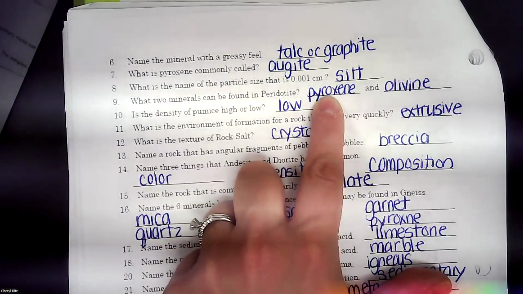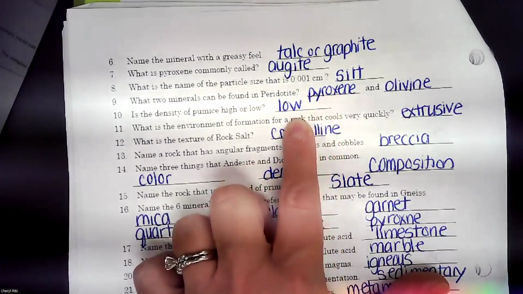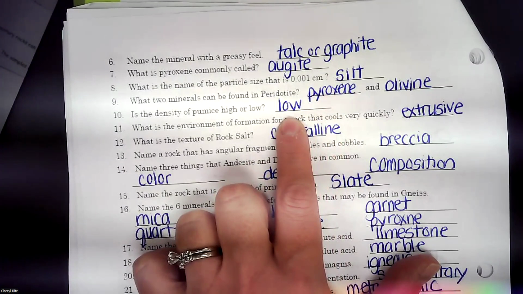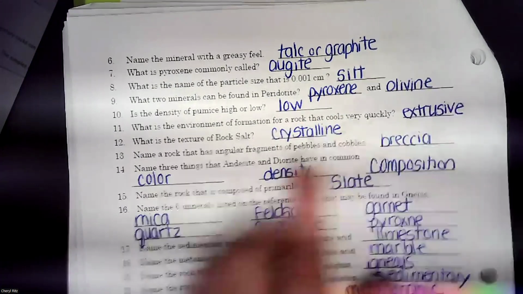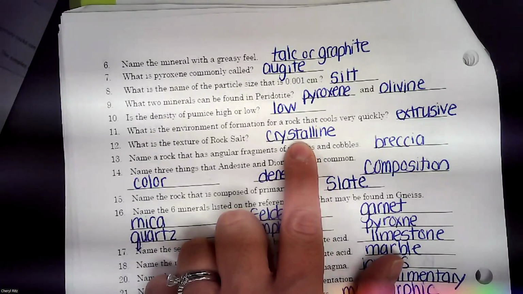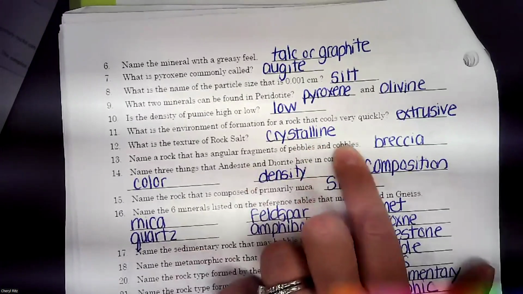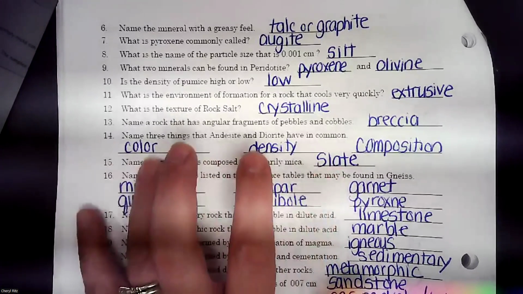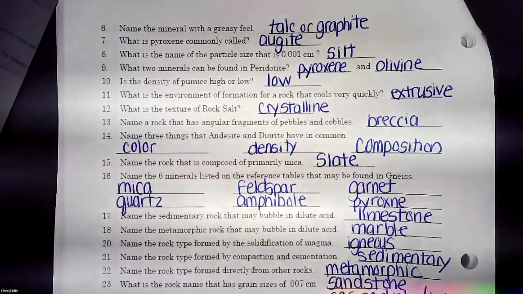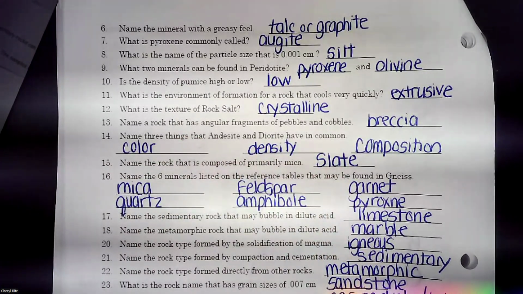Peridotite is an igneous rock made of only pyroxene and olivine. Pumice has a low density. Cooled very quickly is extrusive. You could have put on the Earth's surface too. That would have worked. Rock salt is crystalline. Angular fragments of pebbles and cobbles, that's breccia. Diorite and andesite have the same color, density, and composition. They also have the same minerals present.